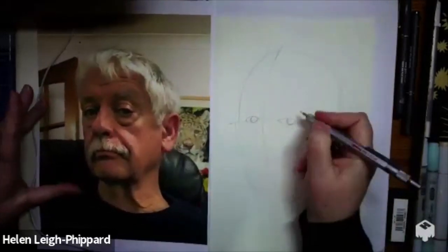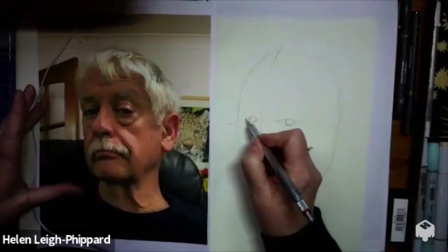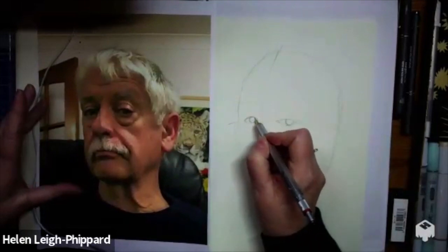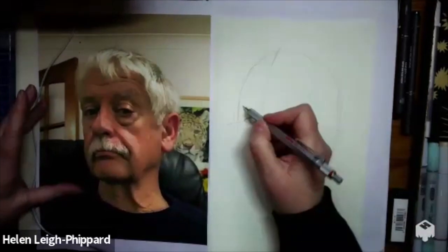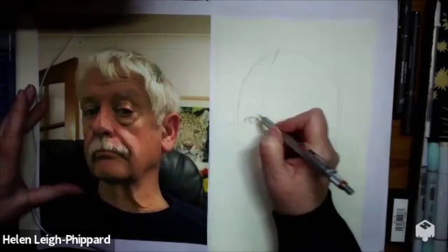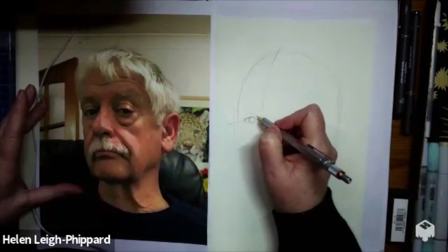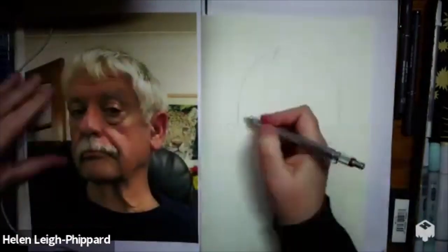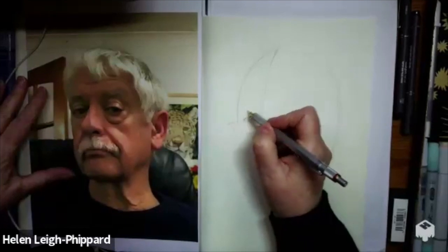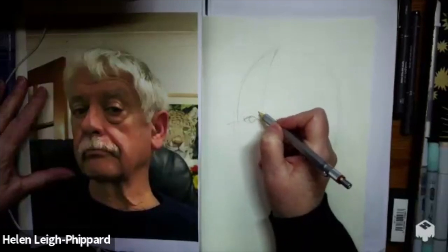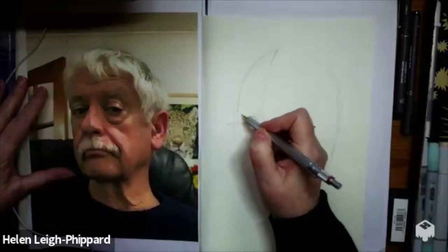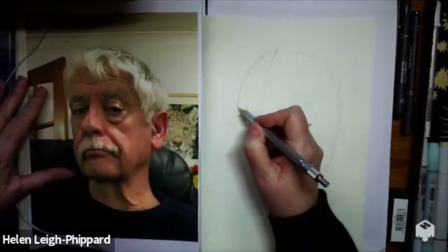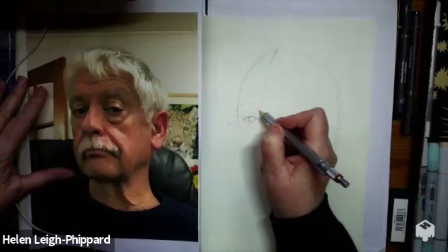So now I've got the eyes. I think this eye is too open. It needs to be a bit more closed. And then we've got the eyelid. So he has an eyelid here, but then you can also see the shape of his eye socket here, which his eyebrows sit on top of. So I will often add in that second line because it helps. And then you know where to place his eyebrows because they're pretty much above that line.